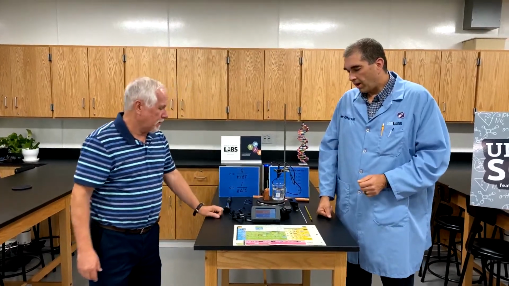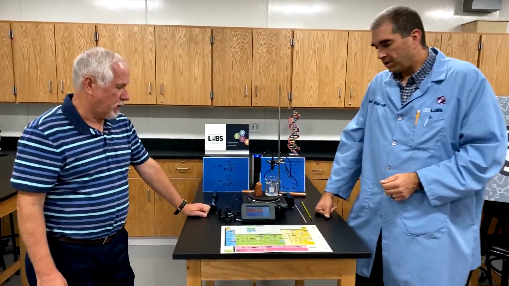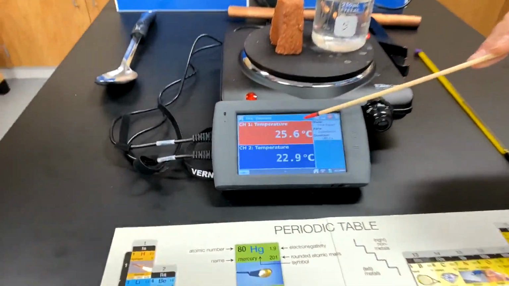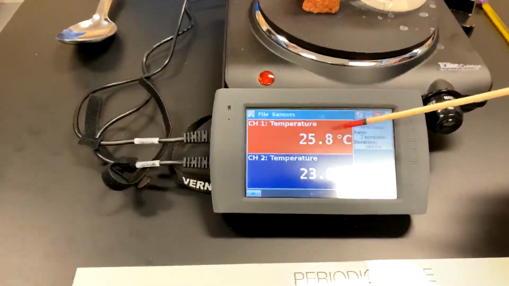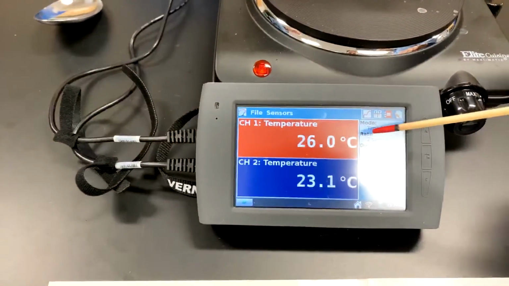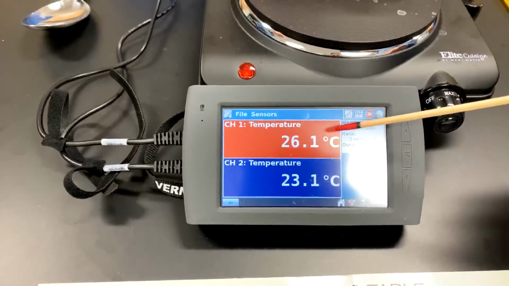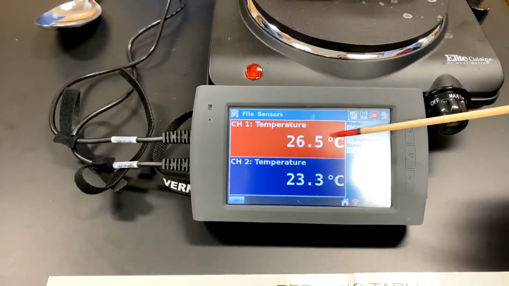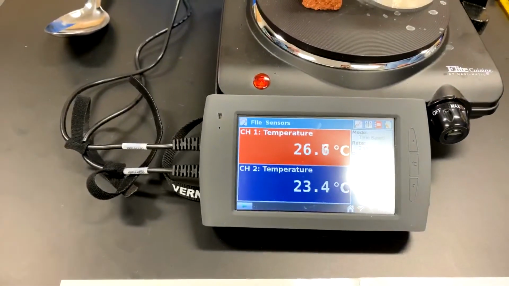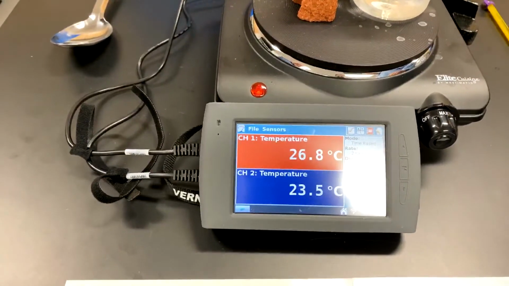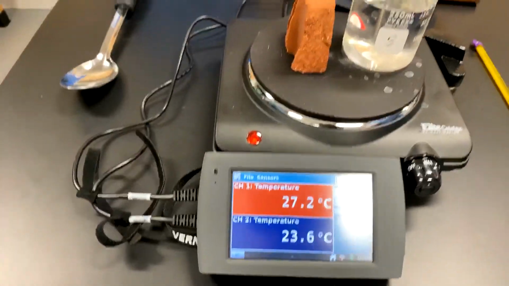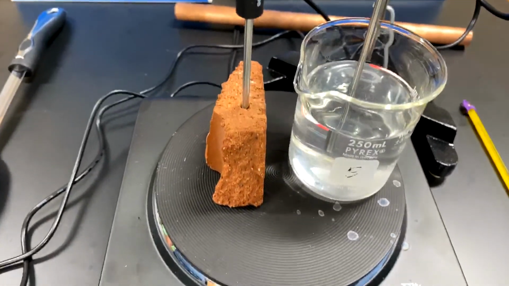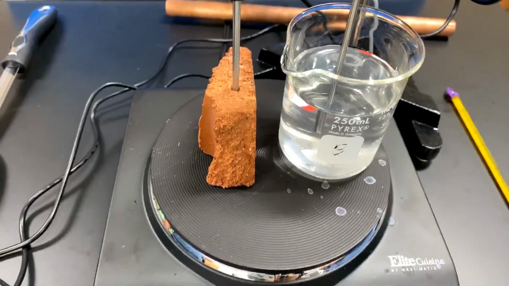Yeah. All right, go ahead and bring the camera in here. We can already start to see a little bit of difference. So our upper channel was the brick. We started both of these around 23 degrees, and you can see the brick has already gone up almost 3 degrees, and you can see it climbing. It's going about 1/10 of a Celsius every second. And you'll notice the water down here is not going as quickly. And that's because of the high specific heat of water, it takes a lot of heat absorption to change its temperature.